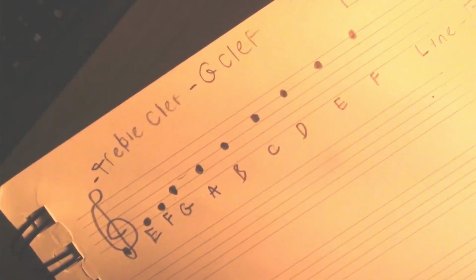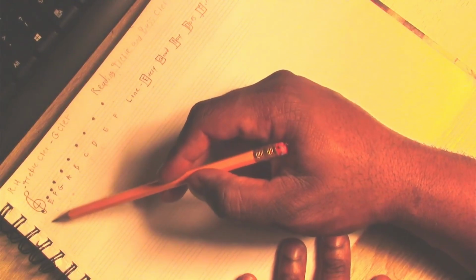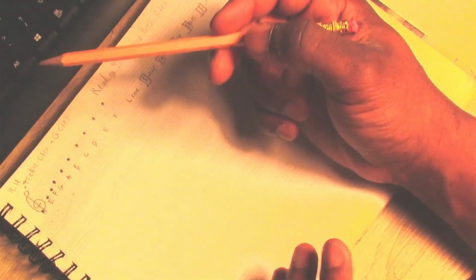Treble clef, also called the G clef. The lines next to the treble clef: every good boy does fine. Space equals FACE. All right? Now we're going to get into the bass clef. Usually the treble clef and the bass clef will be right below each other, but just for the sake of saving some space, I'm going to skip down here so I have room to write it out for y'all.